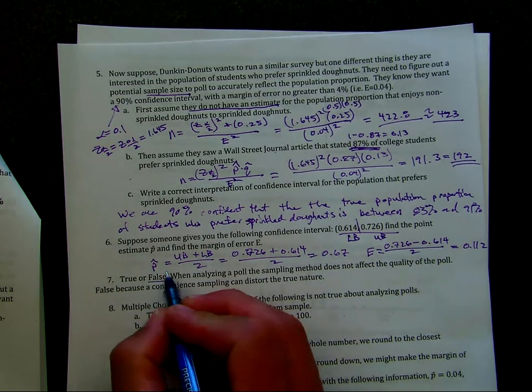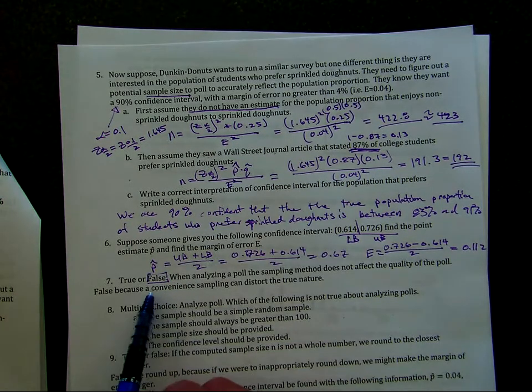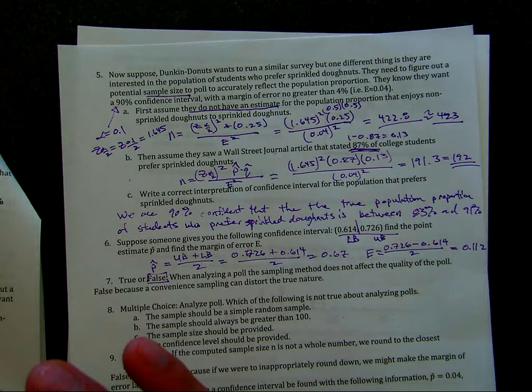Anytime you see something like true or false, you might be able to say, oh, well, it's false because of some condition you can come up with. Then the statement will probably never be true. So it's always going to be false in this case.